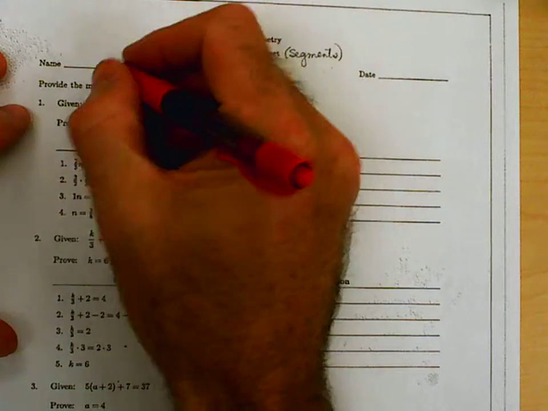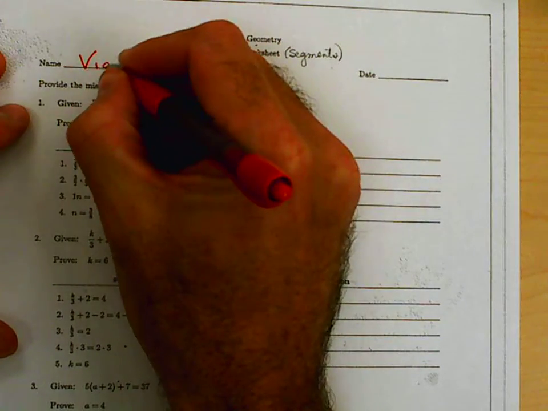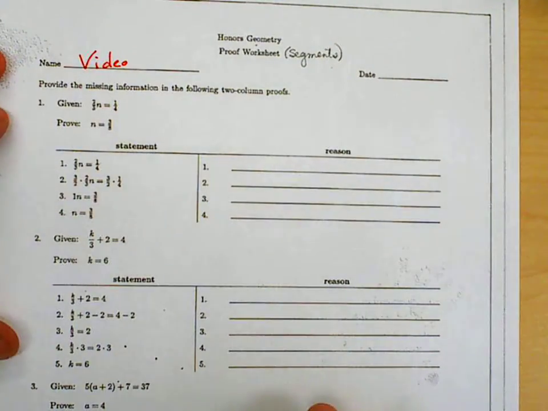Here we're doing topic 6B, which is algebraic proofs. This is our video edition where we're going to go through just a couple of proofs. They break it down a little more than we normally would, but we'll see that as we go.